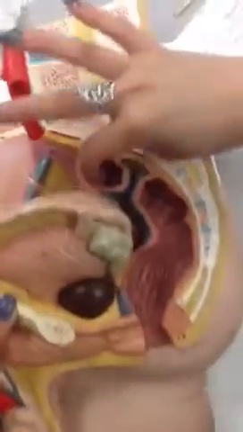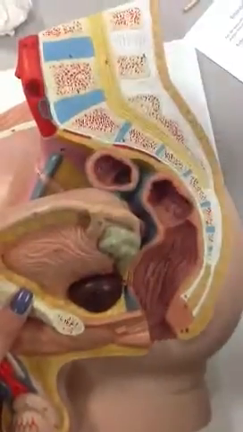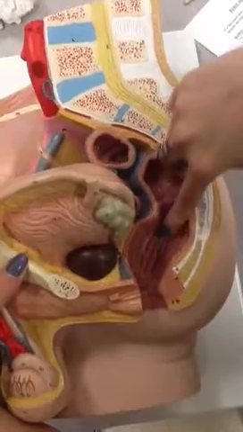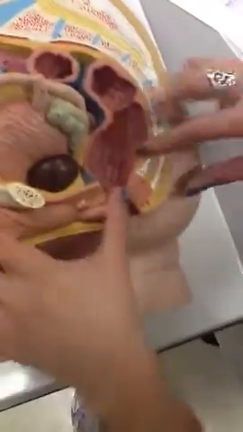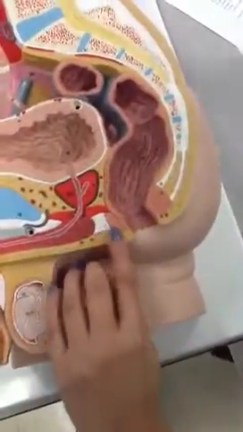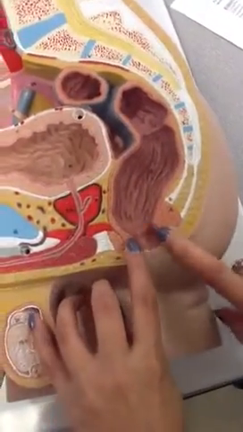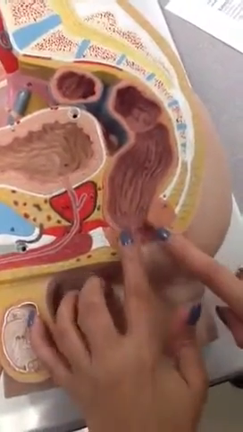The sigmoid colon would be here. It makes an S shape. That's why it's called the sigmoid colon. The rectum is 9. The external anal sphincter, it's easier if you look at it like this. External is striated muscle, internal is smooth muscle. So here's the internal sphincter.